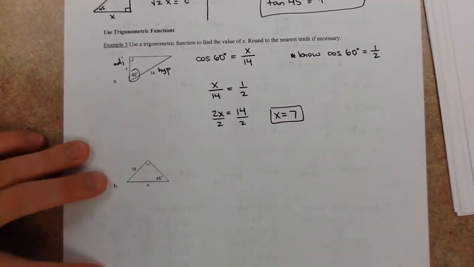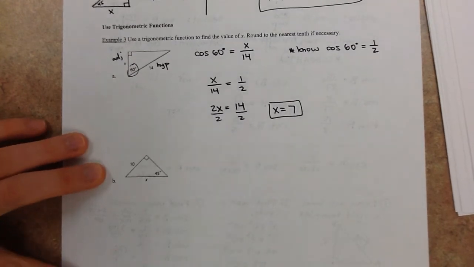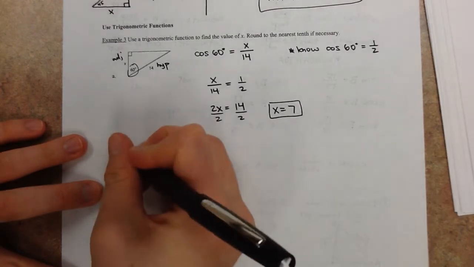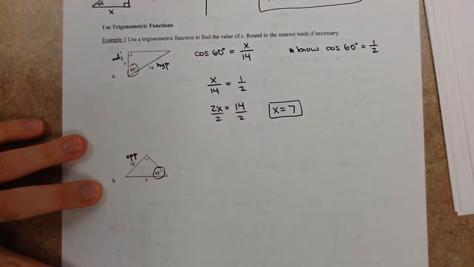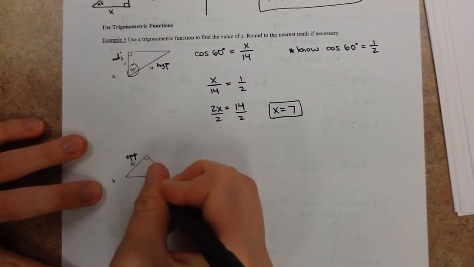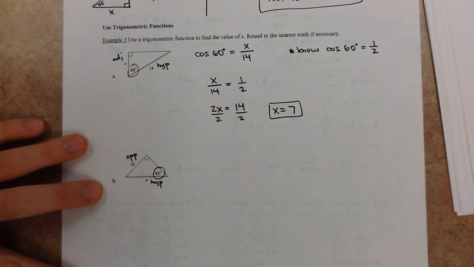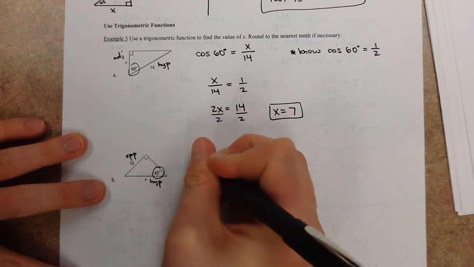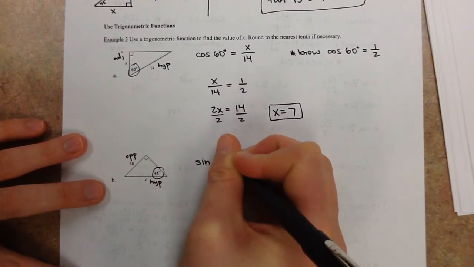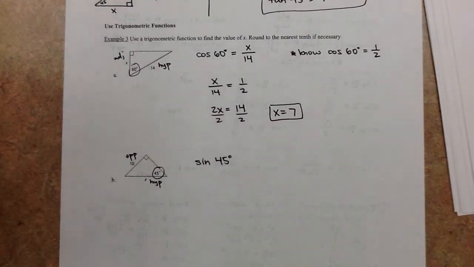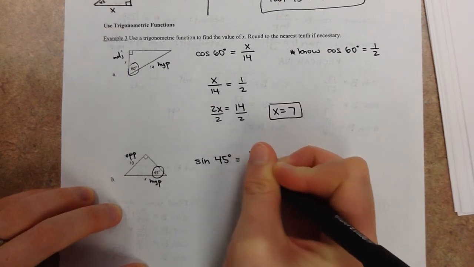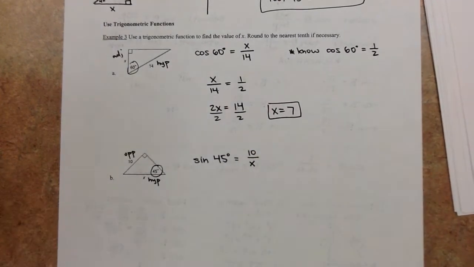Last example for this video is this one down here, this 45, 45, 90. So again, we're looking at this angle right here. This is the opposite side, and this is the hypotenuse. Okay, so again, think SOHCAHTOA. Which one uses opposite and hypotenuse? And that would be sine. So we've got the sine of 45 degrees, and we have these ratios to look at. The opposite is 10 over the hypotenuse, which is x.